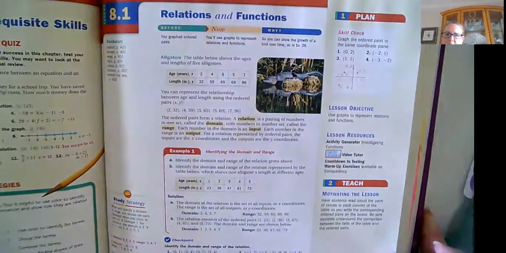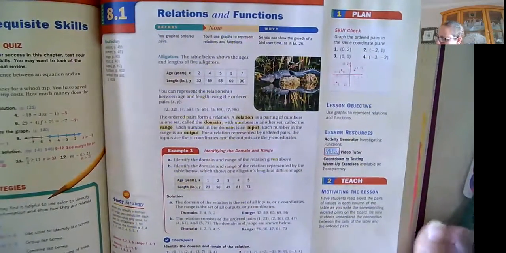Hi everybody. So I am going to do some videos for pre-algebra. I'm going to do the first section, which is 8.1. I'm going to do just the first two examples.